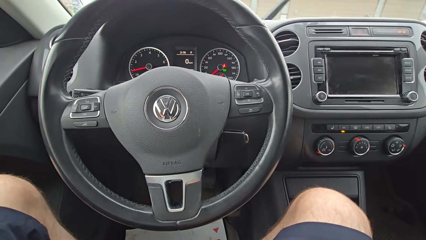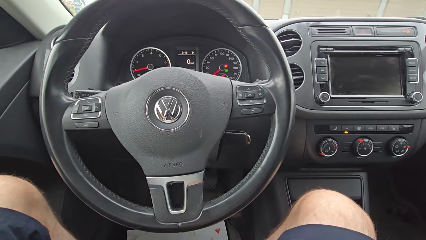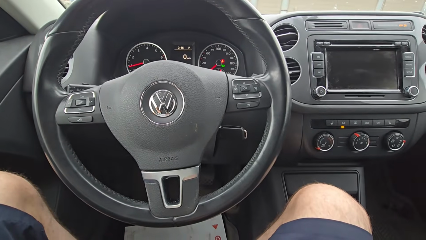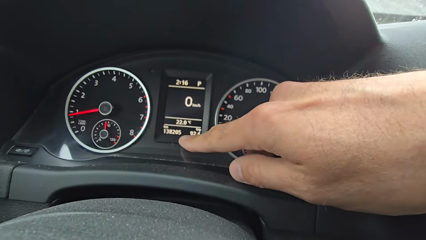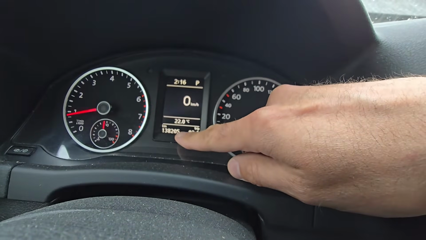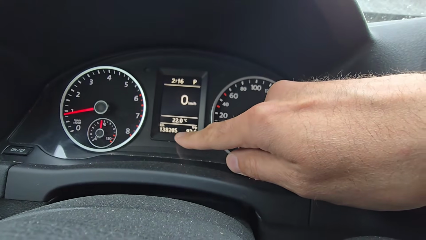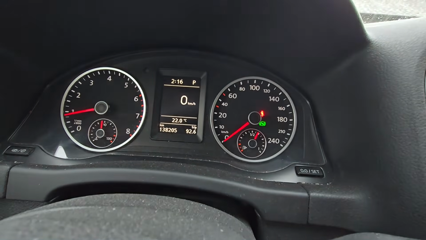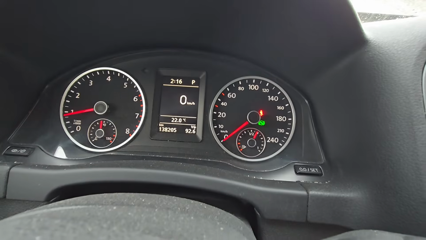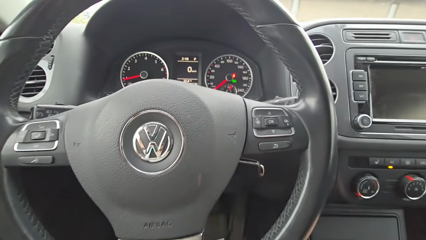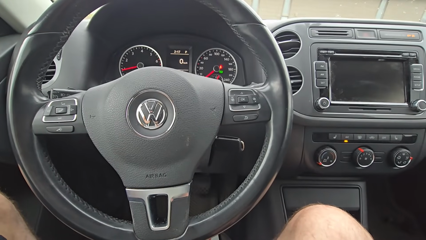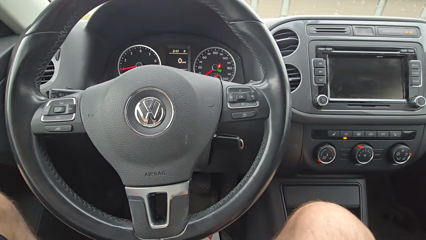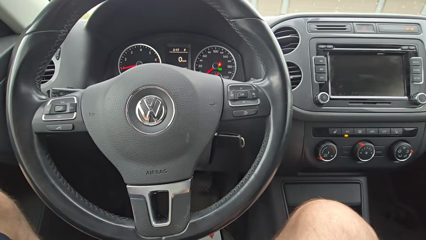In today's video I'm sitting in a 2015 Volkswagen Tiguan and I will show you how to change the distance measuring unit. So I'm going to show you how to change it from kilometers to miles, and also how to change the fuel consumption from liters per 100 kilometers to miles per gallon. This video should apply to these models made from 2007 all the way up to 2018, the first generation.